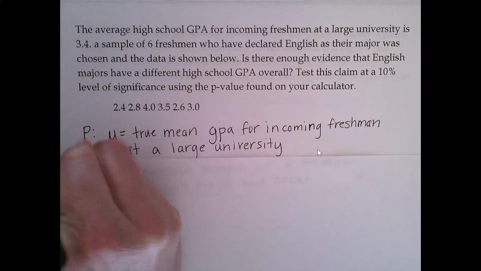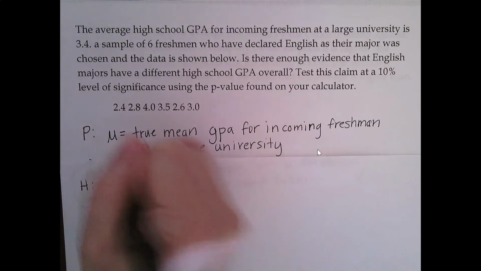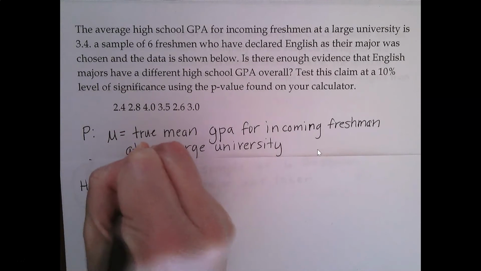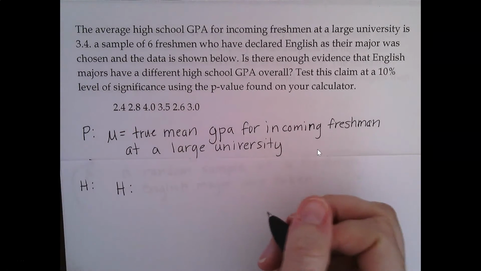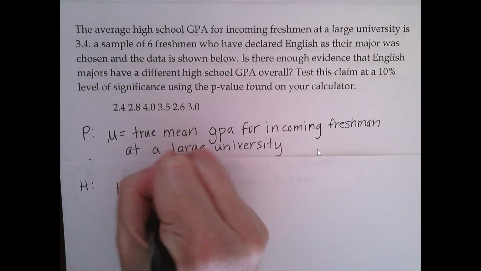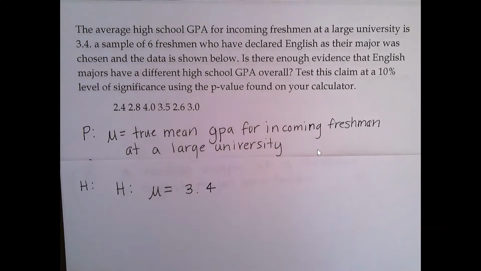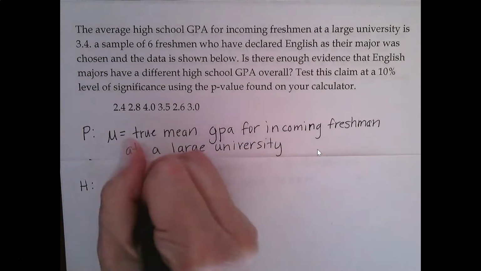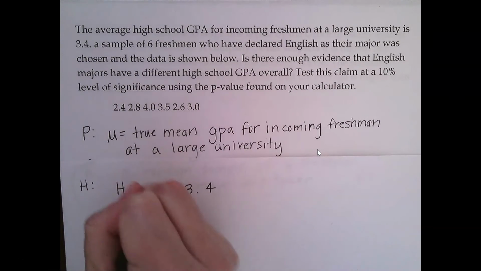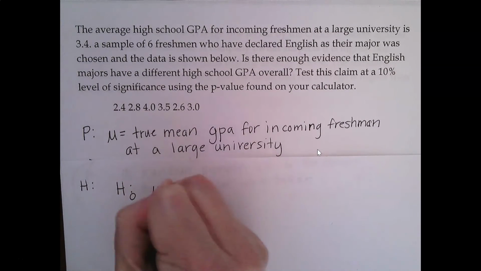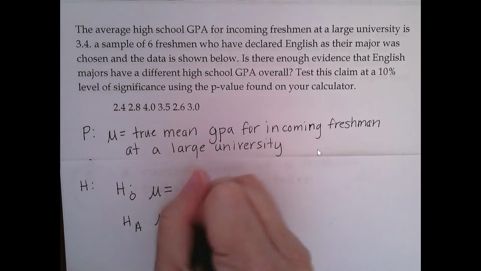Okay, so now we have the hypotheses. Now, we know that the claim is that it equals 3.4. Then it just says different. So this is our H0 right here. So then for our HA, we're going to say that it's not equal to 3.4.